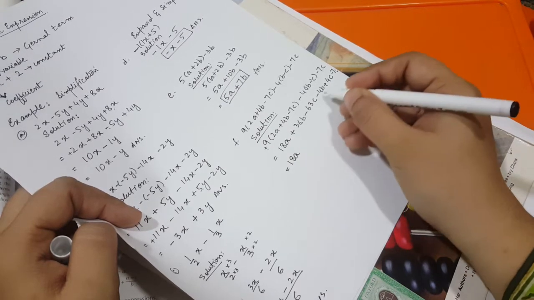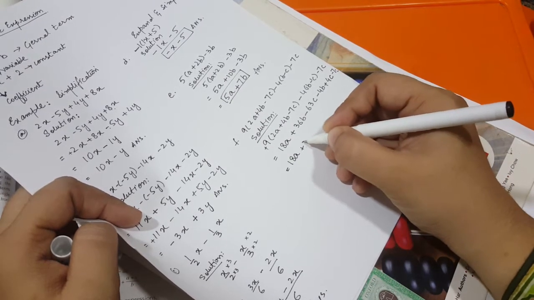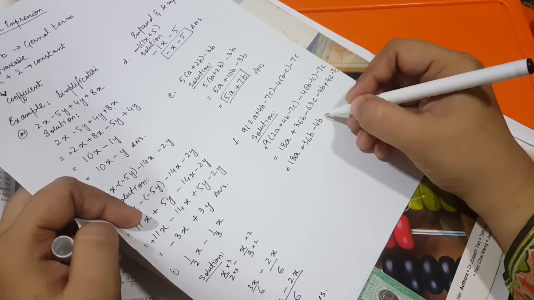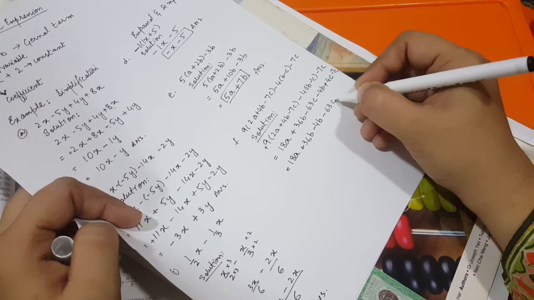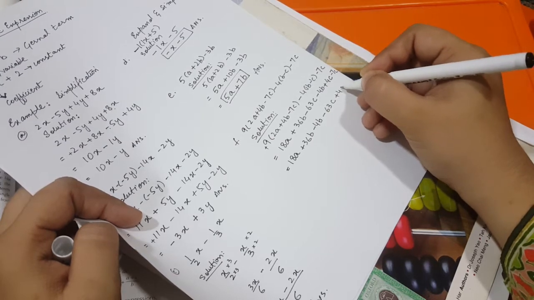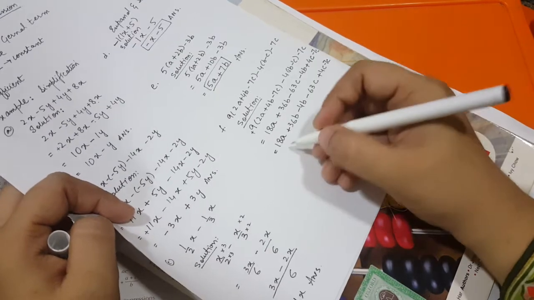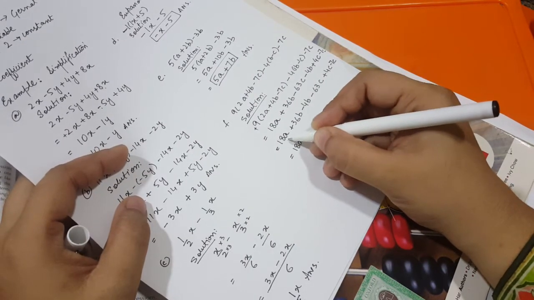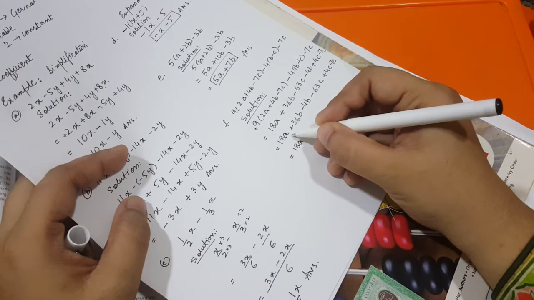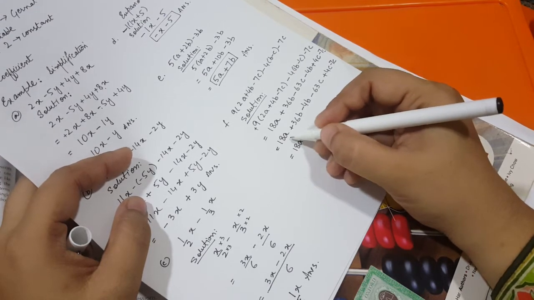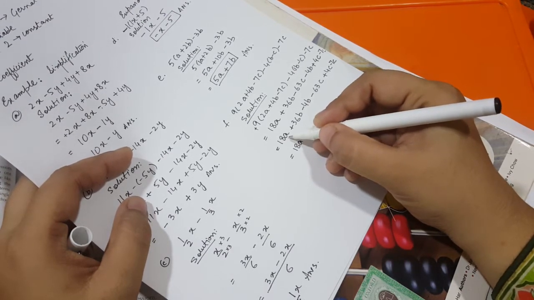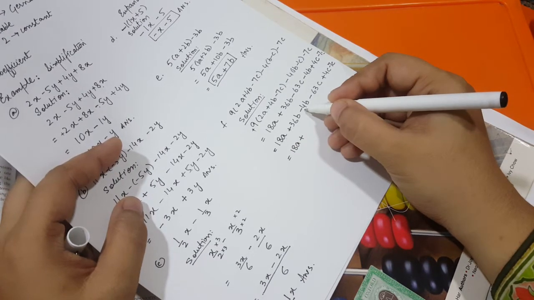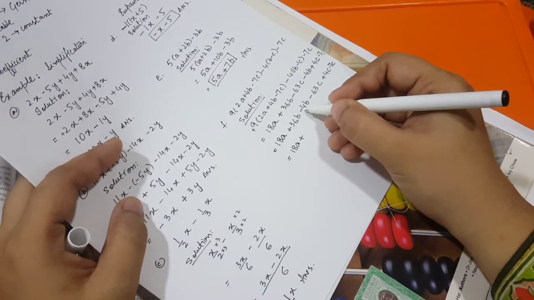18a, there is no other a, then 36b minus 4b and minus 63c plus 4c minus 7c. Now by looking here, the only variable a term is 18a. No other term has the variable a within it. Now let's see: plus minus minus, the operation will be minus.